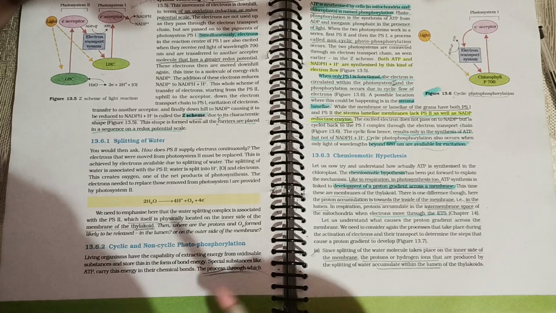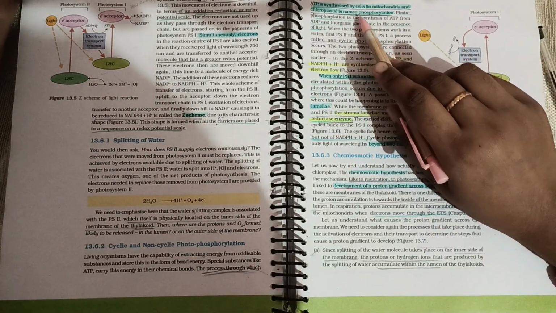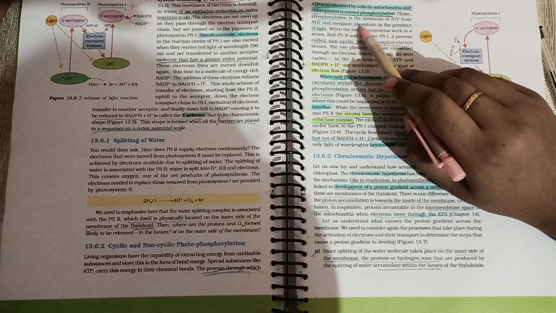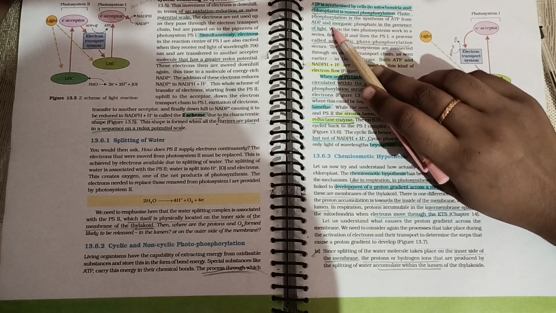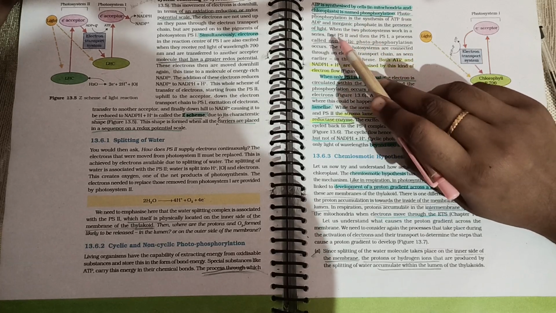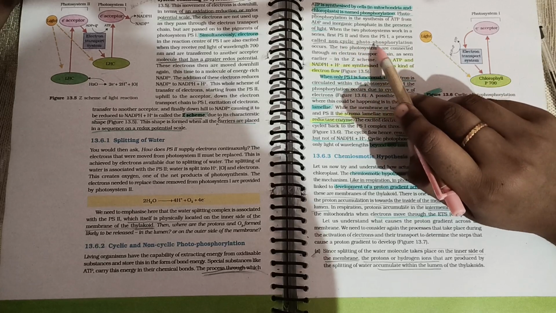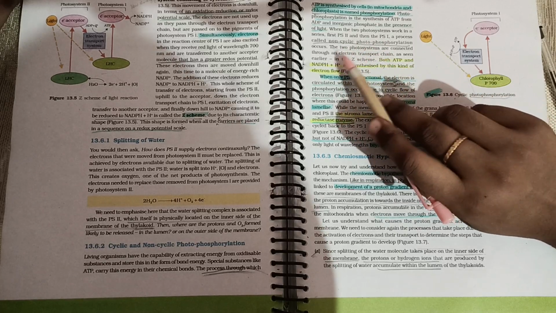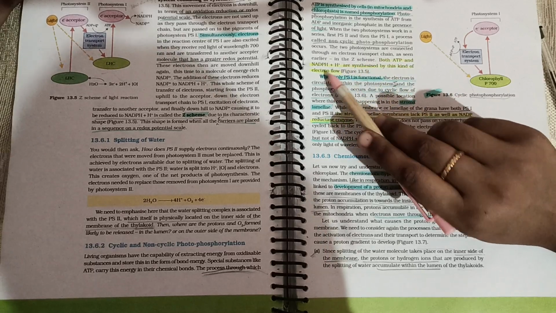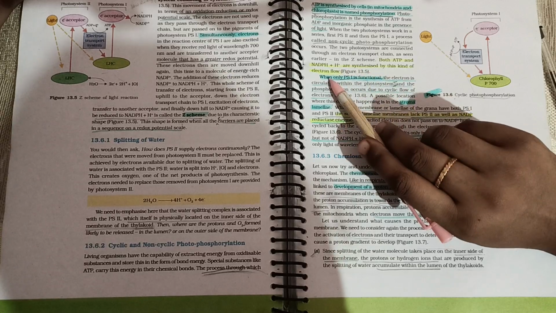The process through which ATP is synthesized by cells in mitochondria and chloroplast is named phosphorylation. Photophosphorylation is the synthesis of ATP from ADP and inorganic phosphate in the presence of light. When the two photosystems work in a series, first PS II and then PS I, a process called non-cyclic photophosphorylation occurs. The two photosystems are connected through an electron transport chain, as seen earlier in the Z scheme. Both ATP and NADPH+ are synthesized by this kind of electron flow.